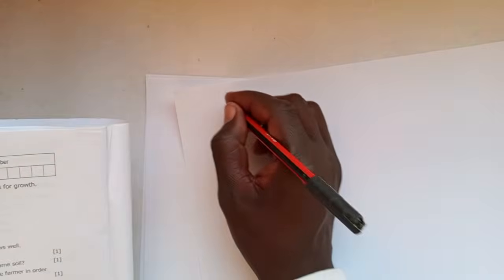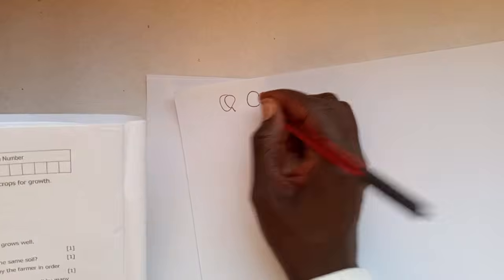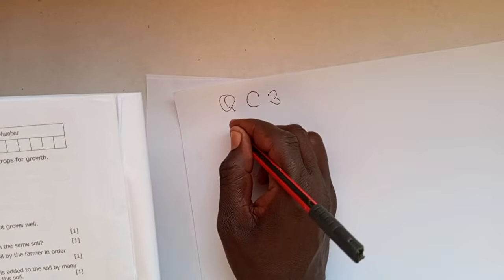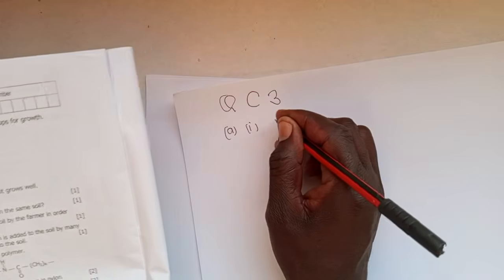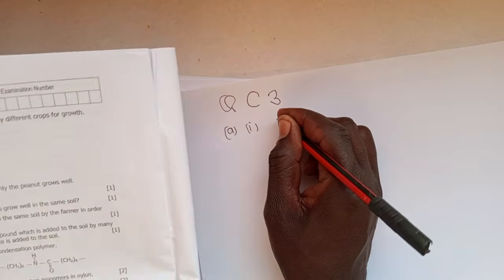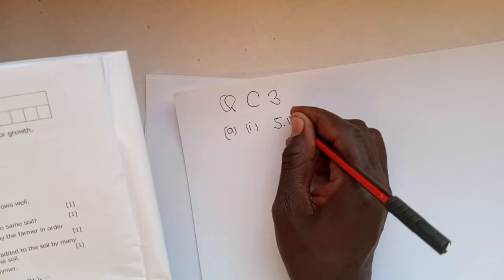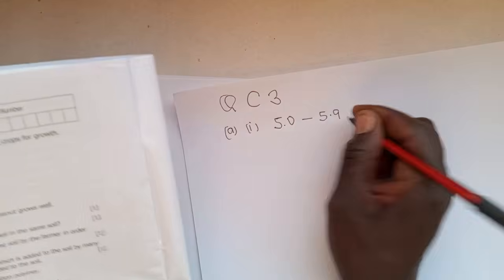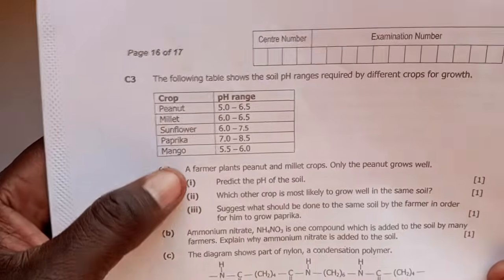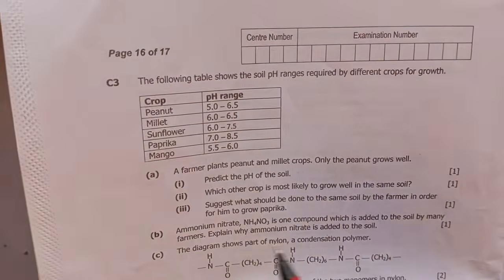So question C3, A, Roman numeral 1, we are told that the answer, from what we have gathered here, should be from 5.0 to 5.9. Okay, so we continue.